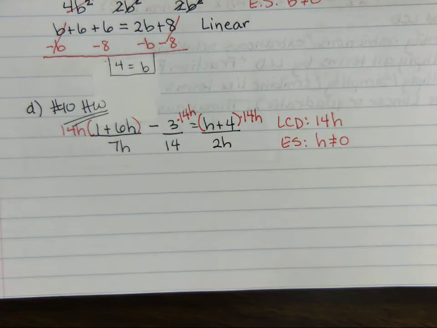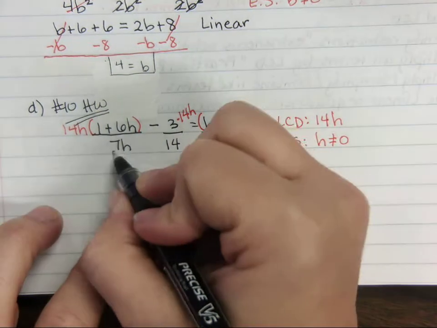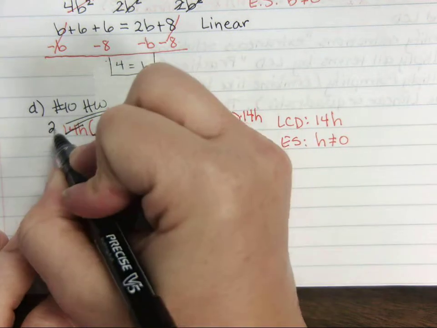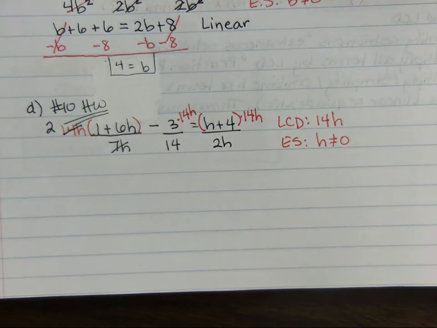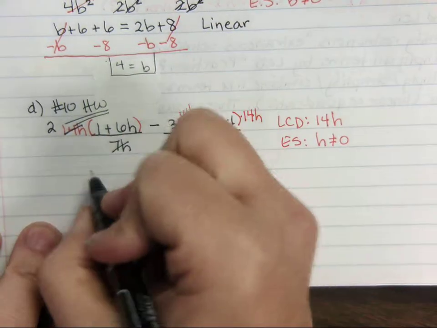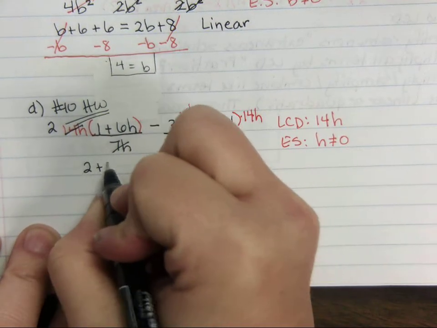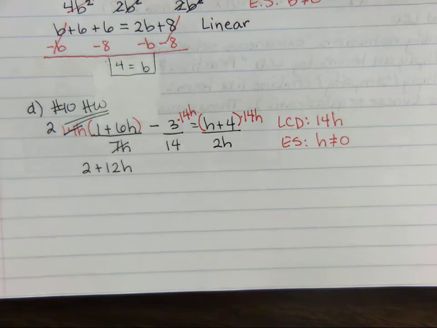You can see I already put parentheses around all of my numerators to remind myself that I'm going to have to probably distribute at some point. So I'm left with a factor of 2 on the first fraction that I need to distribute. And so you're going to get 2 plus 12h when you distribute that.